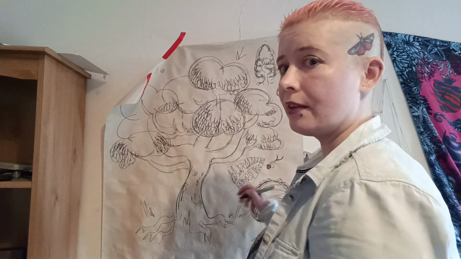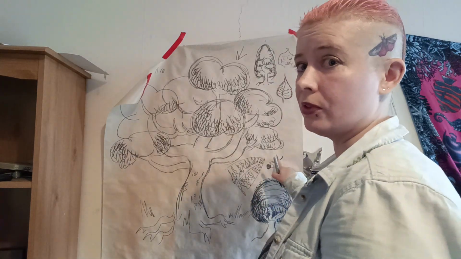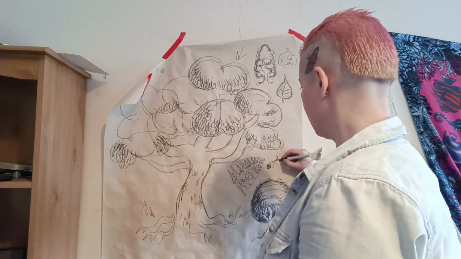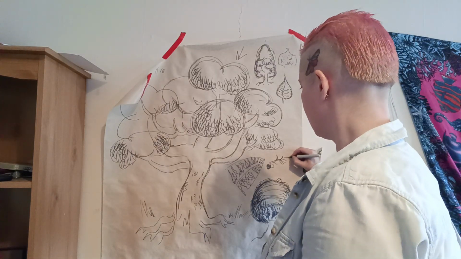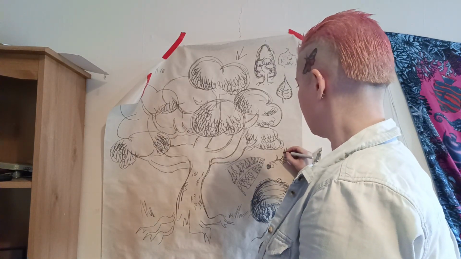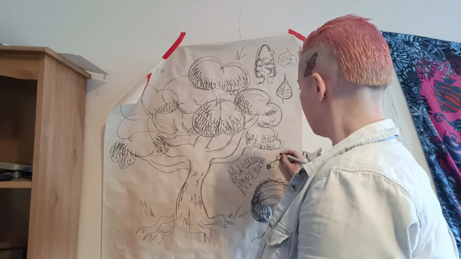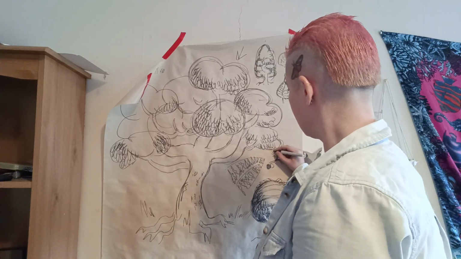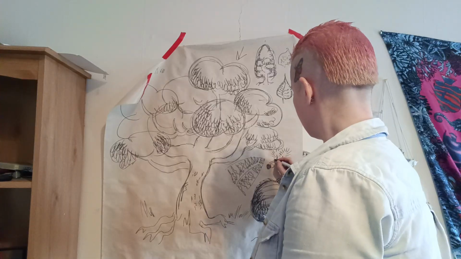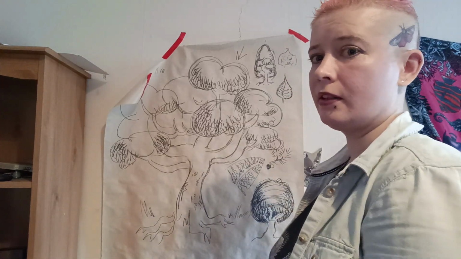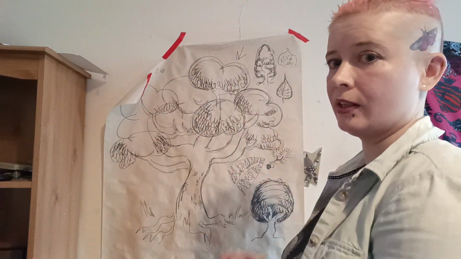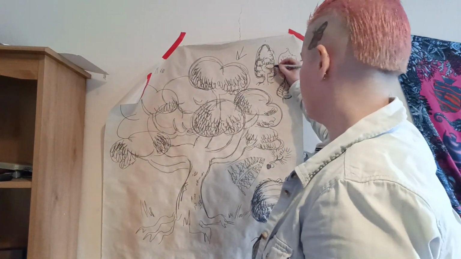Right, and at the end of those twigs, you put the pine needles. There you go. And then basically you do that over and over again for your pine tree.